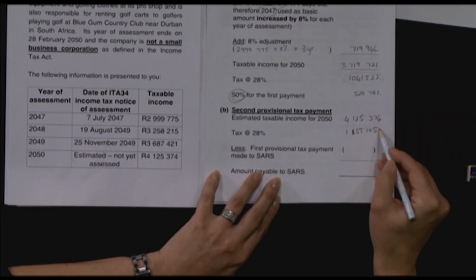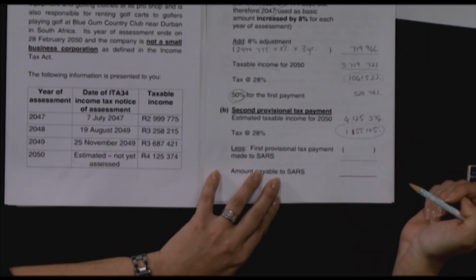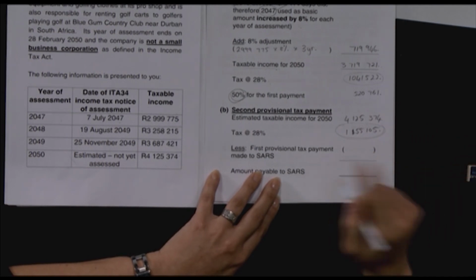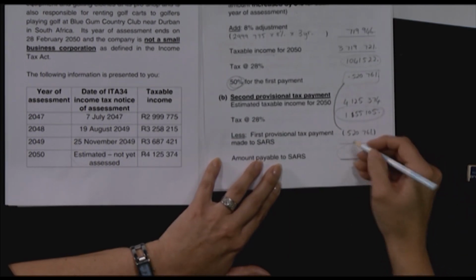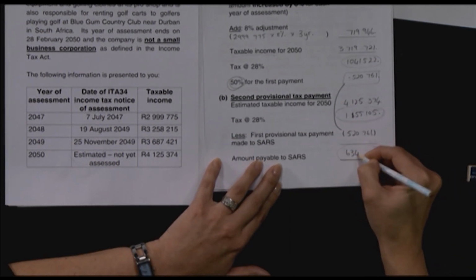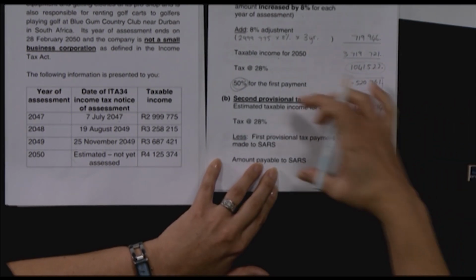And now, this is my tax that I need to pay based on the actual estimated amount. But now, already I have paid some tax during the year. I've paid my first provisional payment 6 months into the year. So I have to remember to take that off. Otherwise, I will be paying double again. So that's why I will take this first provisional payment that I've calculated there, and I will deduct it here to get to the actual amount that I need to pay for my second provisional payment. And that is the second provisional payment. So it's easy like that.